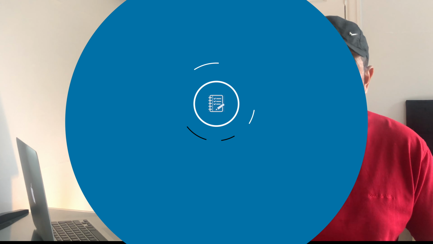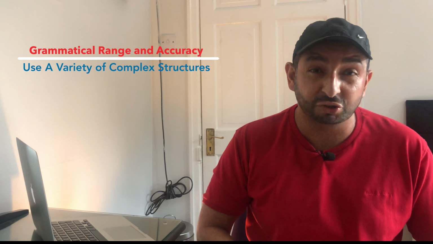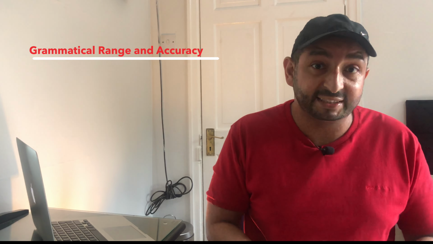Now, let's continue. Okay, so the final aspect that we will look at is grammatical range and accuracy. So the first thing you need to do here is use a variety of complex structures. So that just means you use complex sentences. You want to use a range of complex sentences. So there's many different types of sentences that you can use, and you want to mix and match. You don't want to use lengthy sentences throughout. If you can, use a simple sentence here and there, mix it up with a few complex sentences. This will keep the reader interested, and it will also keep your writing less boring.